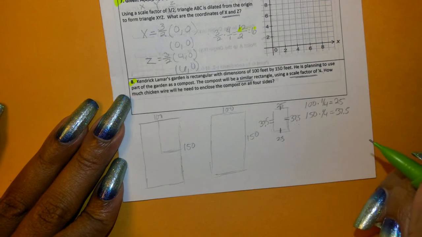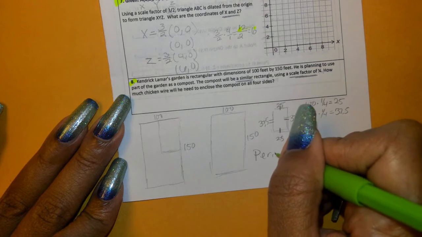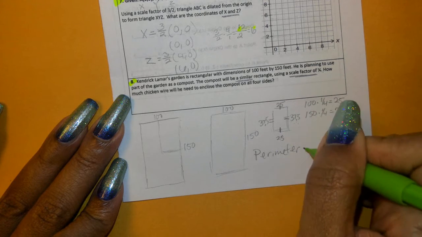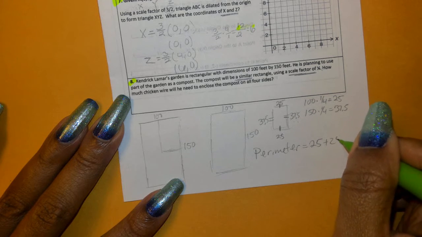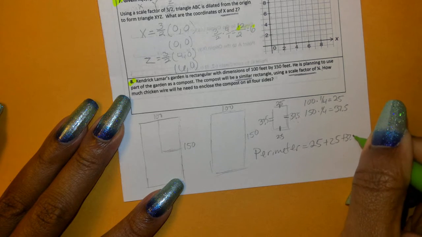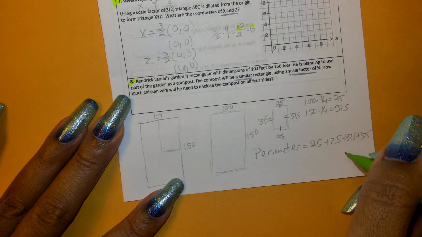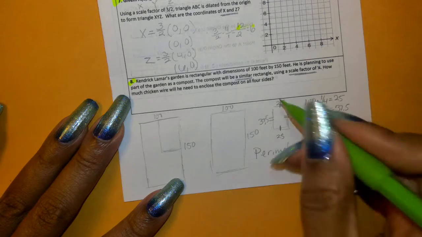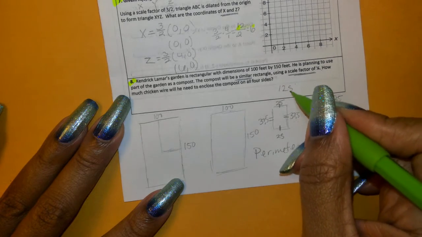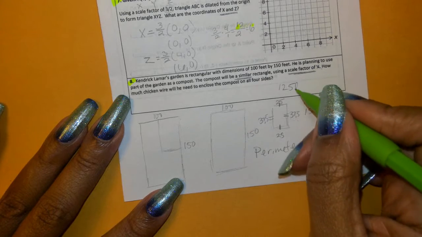All right, so for all 4 sides, what we're really truly looking for is what we would call the perimeter, and we add these up. And once we add all of these up, we are left with 125. That's what we would fill in on our line or type it in or whatever. 125 feet is what we use here.